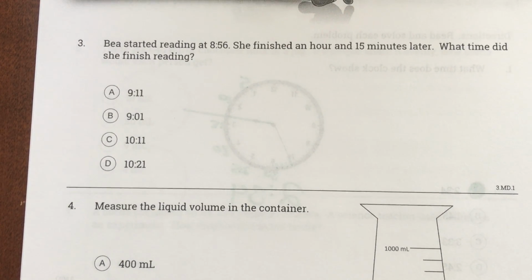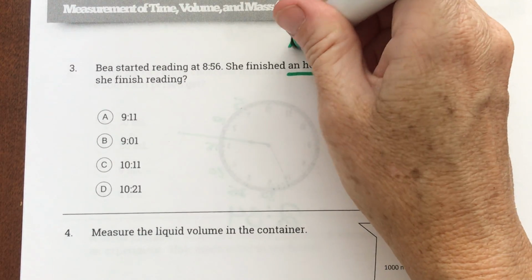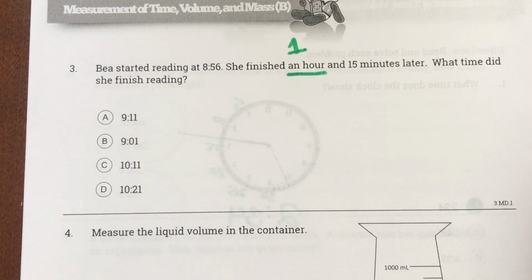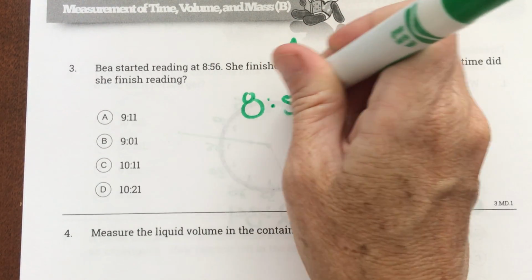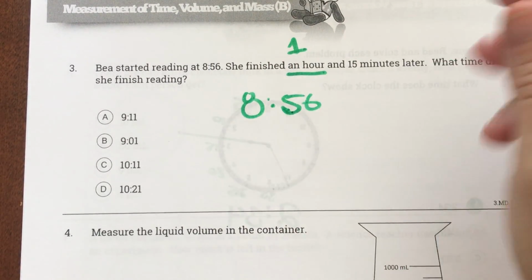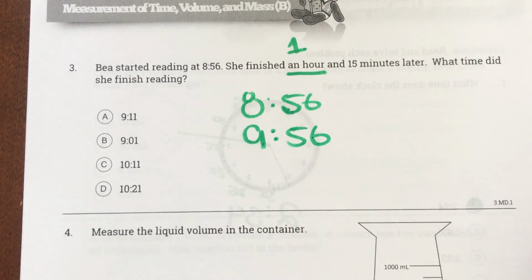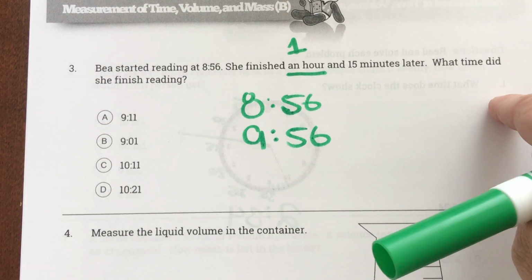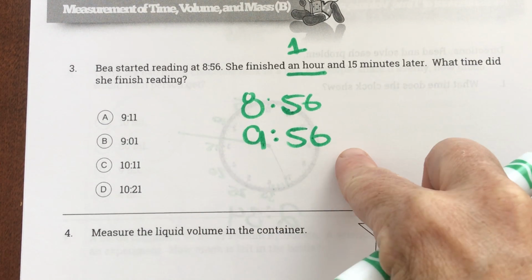Okay, let's look at number 3. Number 3 says, Bea started reading at 8:56. She finished an hour and 15 minutes later. An hour means 1 hour. What time did she finish? Well, if she started at 8:56 and she finished 1 hour later, 1 hour later would be 9:56, but then it was 1 hour and 15 minutes. So now I have to add the 15 minutes to this.